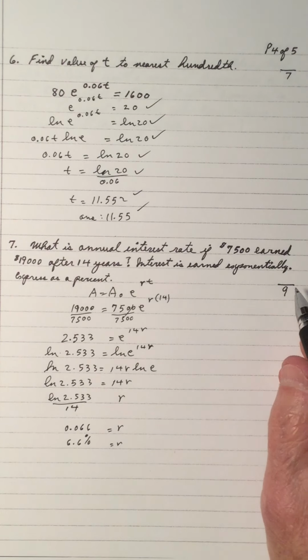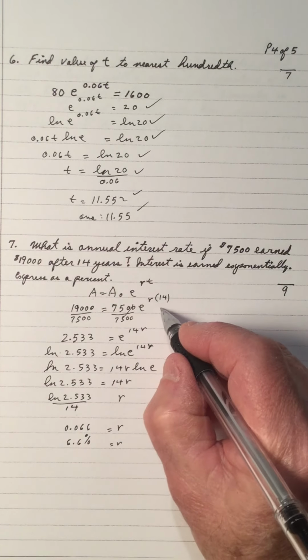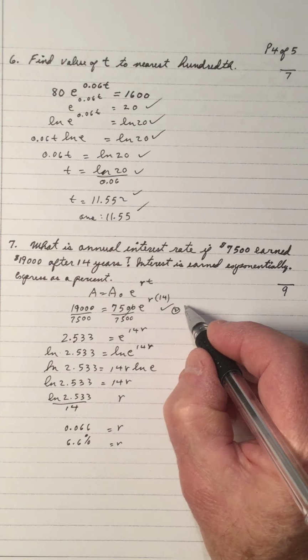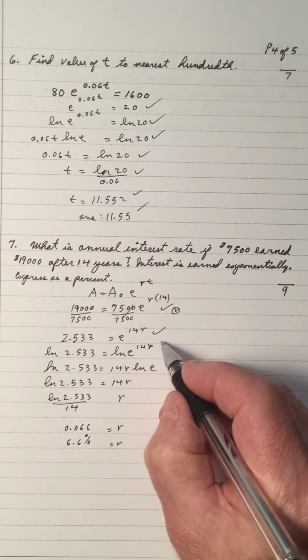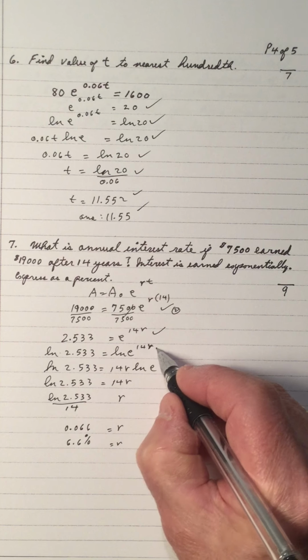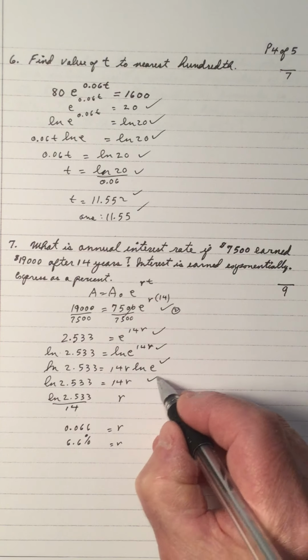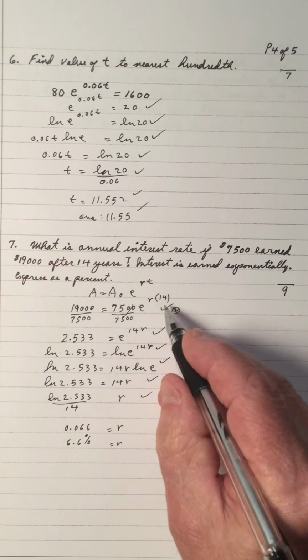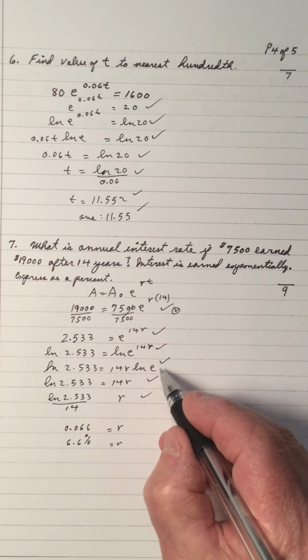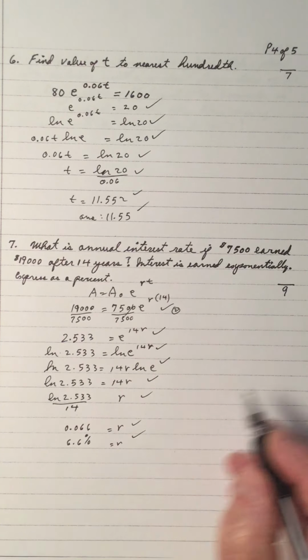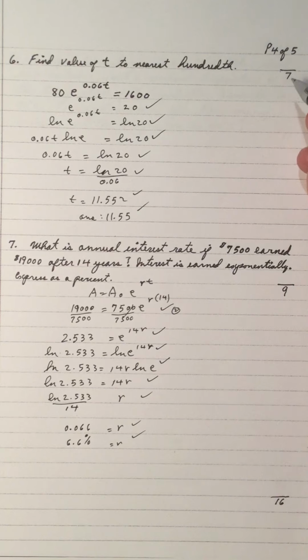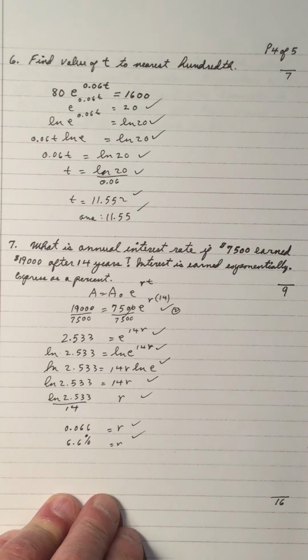And we have 9 marks, so if you have this equation here, you get 2 marks. If you have this one, you get a mark. Each step here, you get a mark. So 2, 3, 4, 5, 6, 7, 8, 9. 9 in total. 16 for this page. Hopefully everything is going well.